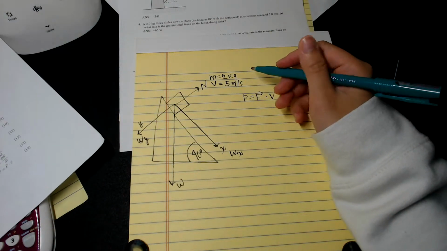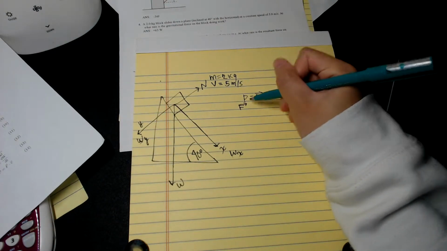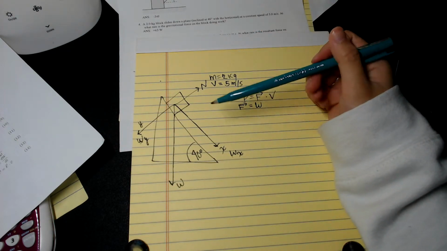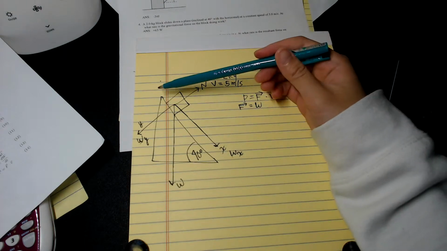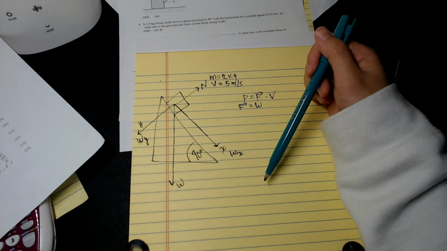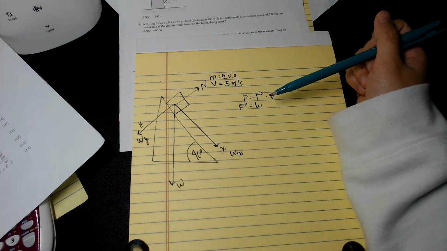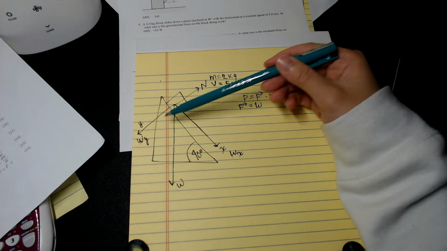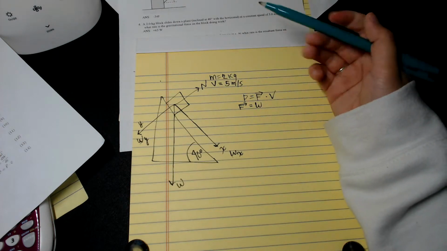So that means that F is equal to the weight. Now, which weight though? Since there's only motion in the x direction, the weight for our force is going to be the weight in the x direction, because there's no motion in the y.